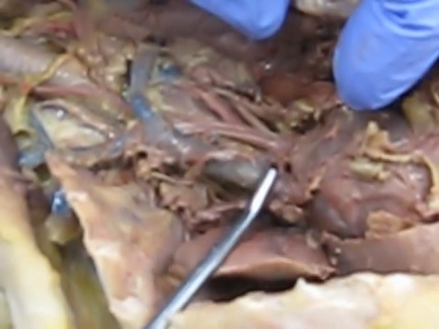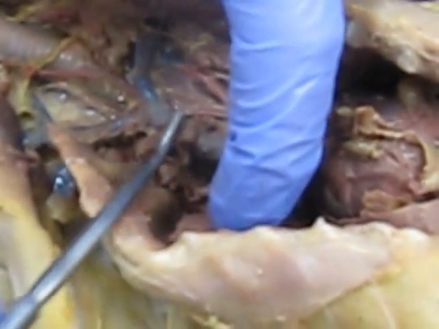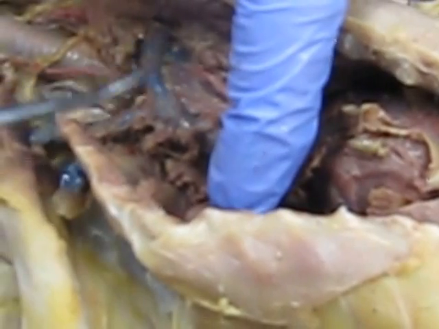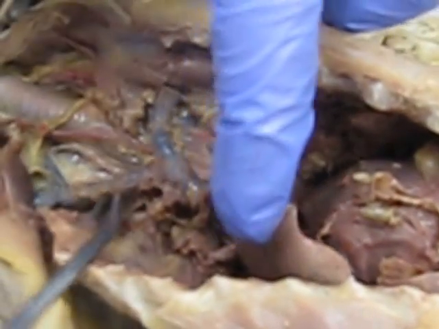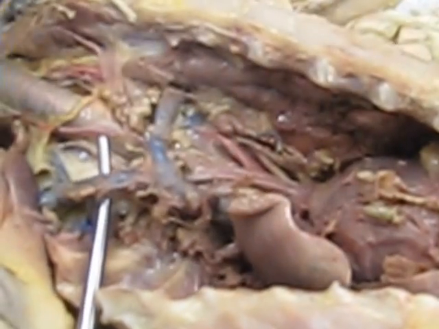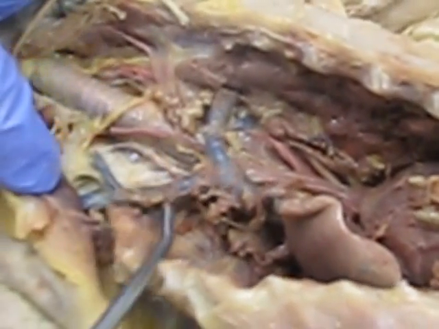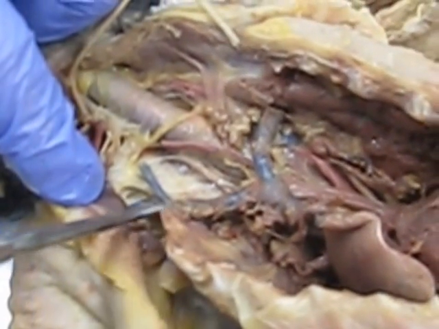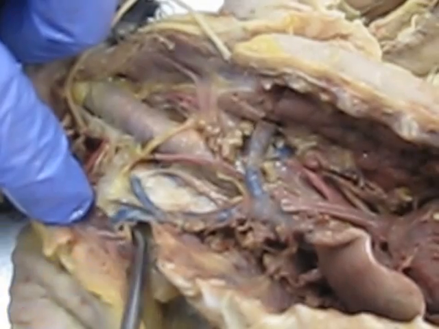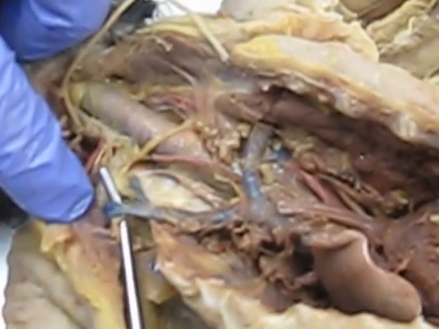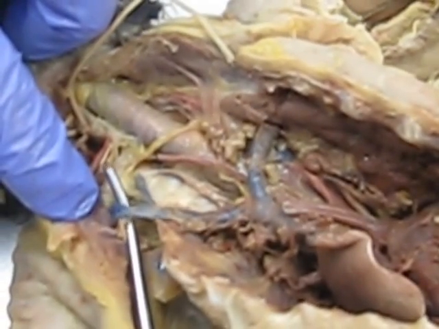The superior vena cava branches off into the left and right brachiocephalic veins. And then if you follow the brachiocephalic vein, it branches into the jugular veins. And this is the right external jugular vein.